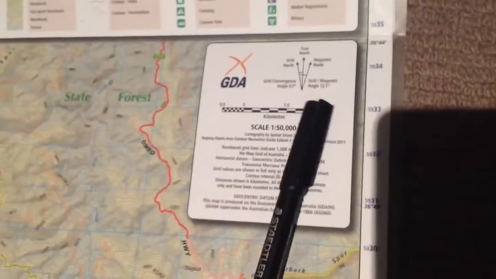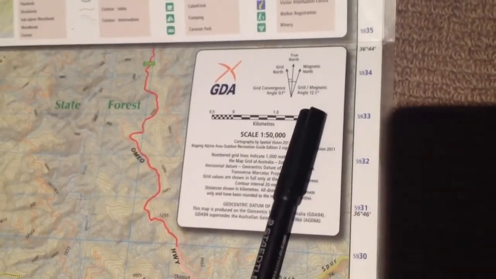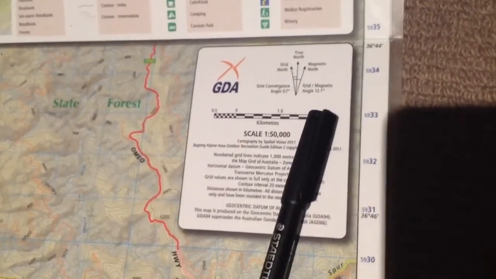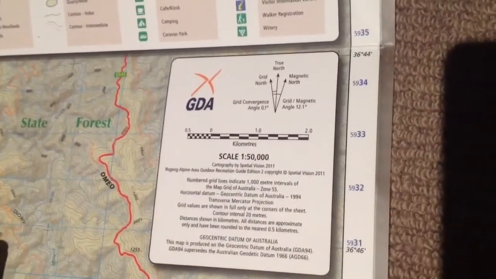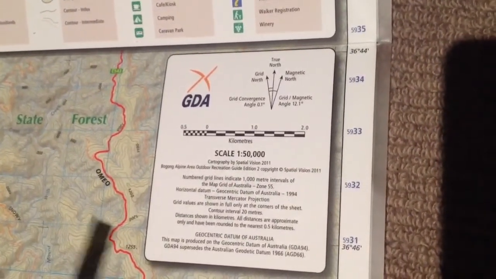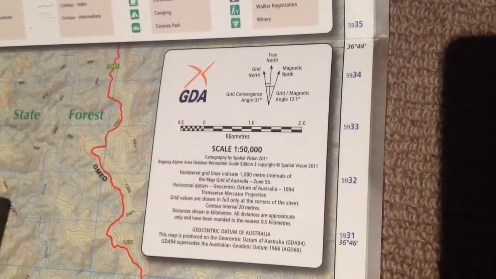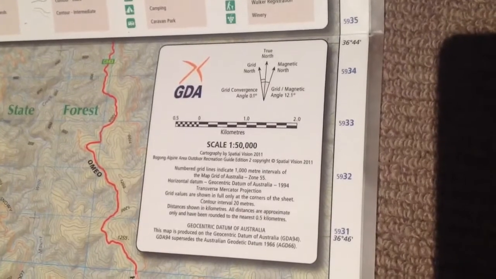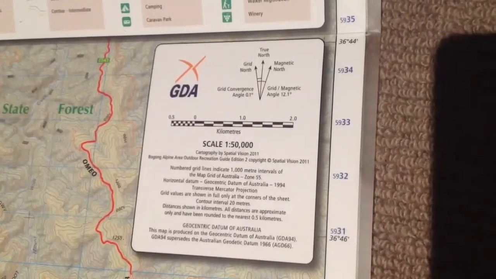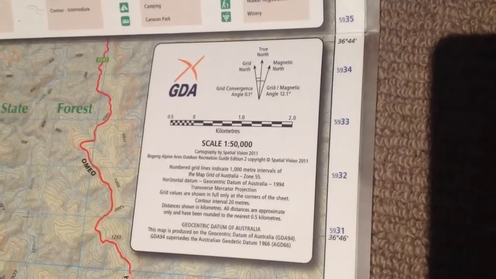Grid north, obviously what we're seeing on the grid on our map. As you can tell, the grid to magnetic angle is shown as being 12.1 degrees different. That means between our grid north, what we've taken our measurement from, and our magnetic north, what we're going to find on the ground, is going to be 12.1 degrees different. As we've taken this reference off the map, it is also a number we need to take off our compass.